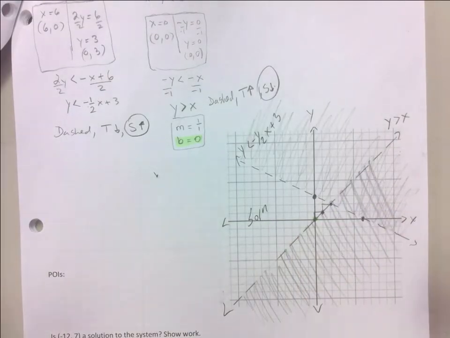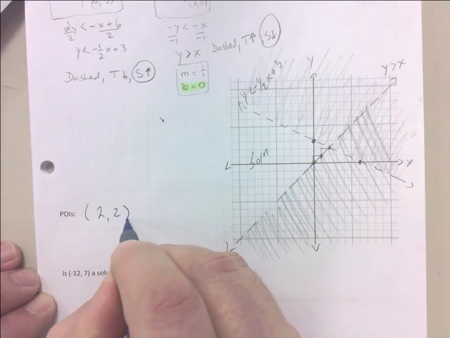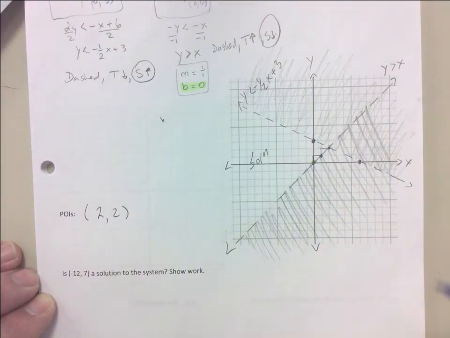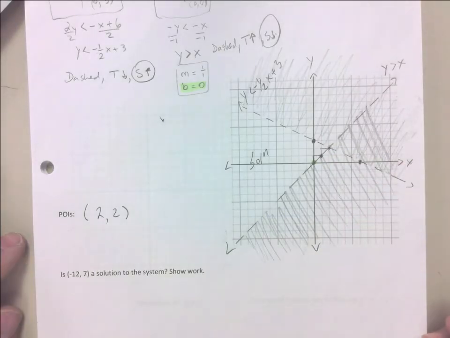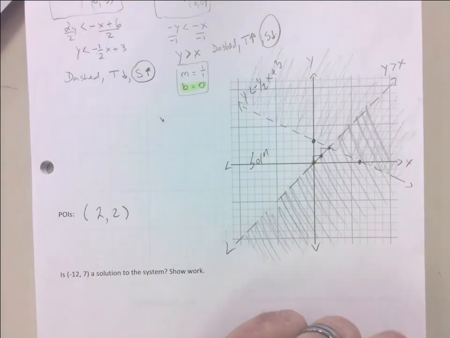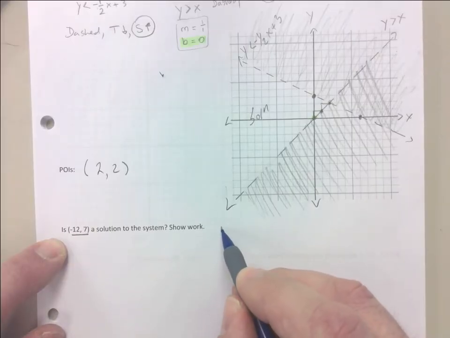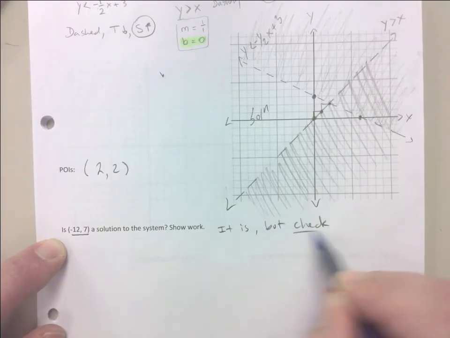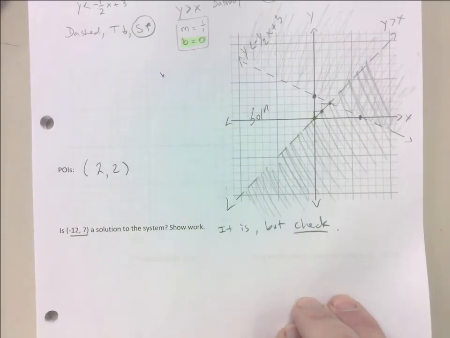The point of intersection, I'm just going to tell you what it is. Let's just write it down. It's 2, 2. You can read this off the graph, but I would refrain from doing so because our graph isn't as accurate as our calculator, right? I'm just going to leave it at that. But check: you'd have to check every inequality that shows up, making sure it works. Okay, I'm going to stop here.